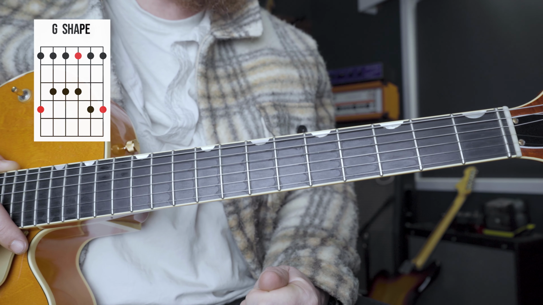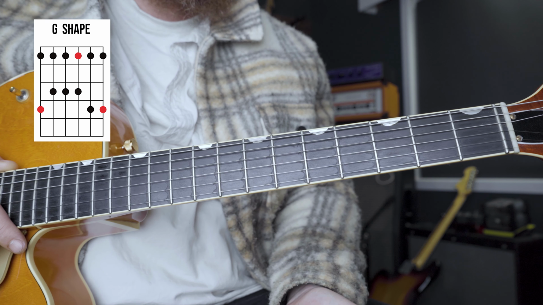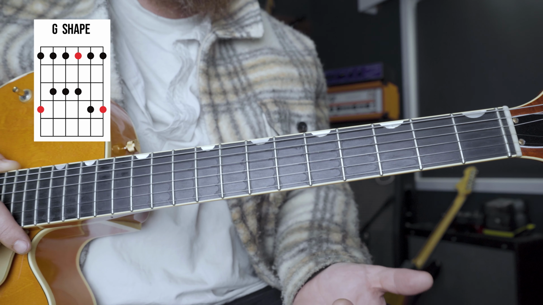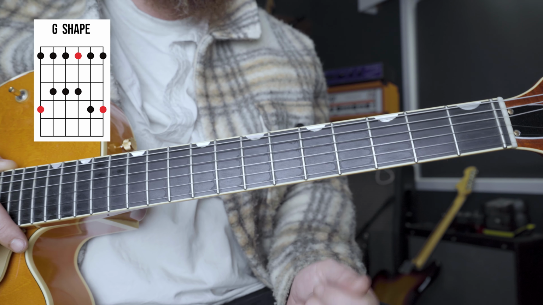So the next form that we're going to learn is the G form of the major pentatonic scale. So this one should look pretty familiar because this is the one that we actually learned in part 1 of this series. But we're going to go through it again anyway, so let's zoom back into the fretboard and check it out. So for the G form of the major pentatonic scale, using the cage system, we're going to be doing it in the key of A major.